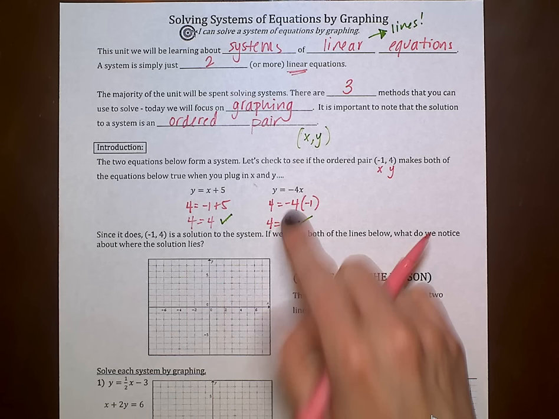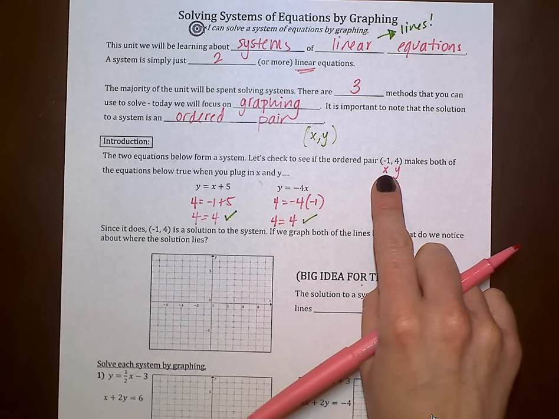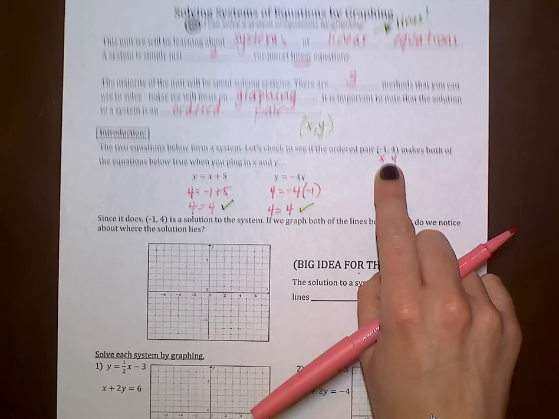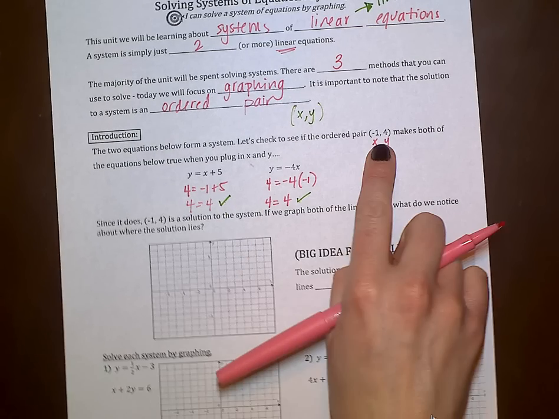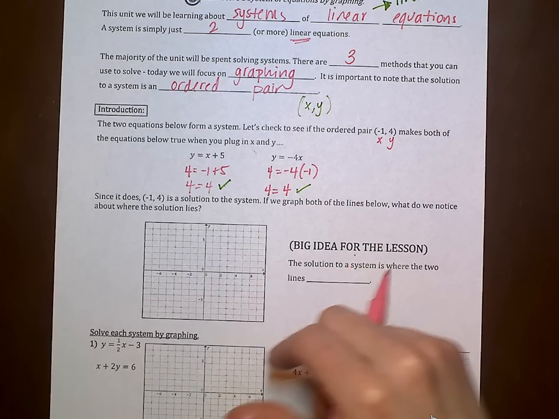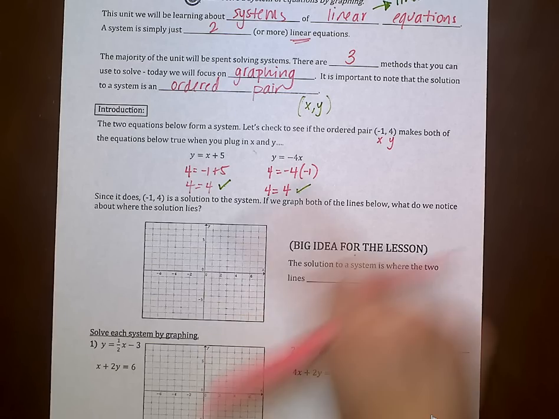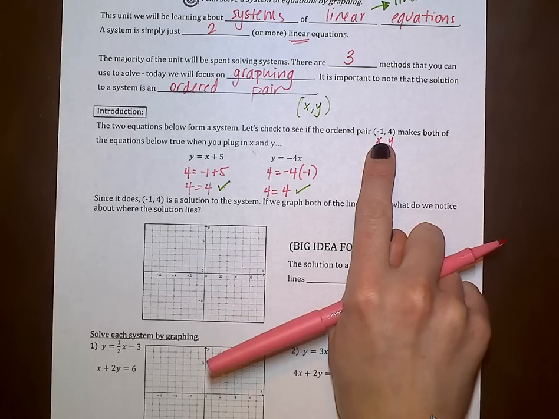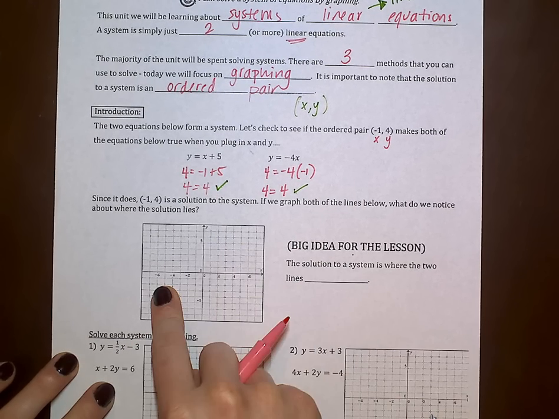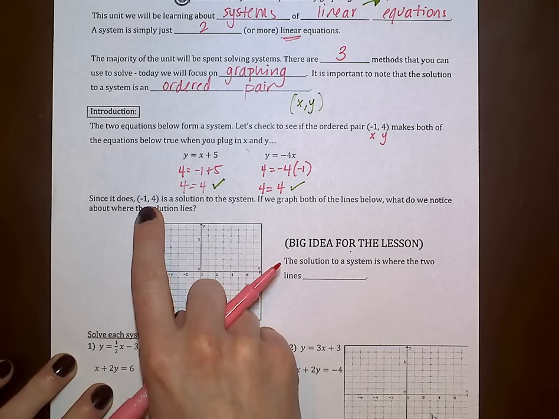Now let's kind of discover how we use graphing to pick out the answer. Because obviously they're not going to tell you the answer up front like we just did right here. They're going to give you the system and they're going to say, hey, tell me the ordered pair that works in both of these equations. One method for figuring that out is by graphing the lines, and then you can use the picture to pick out that specific ordered pair. So let's do that. We're going to take these 2 lines and graph them together on the same coordinate plane. And then we're going to see what we notice about where the solution lies.